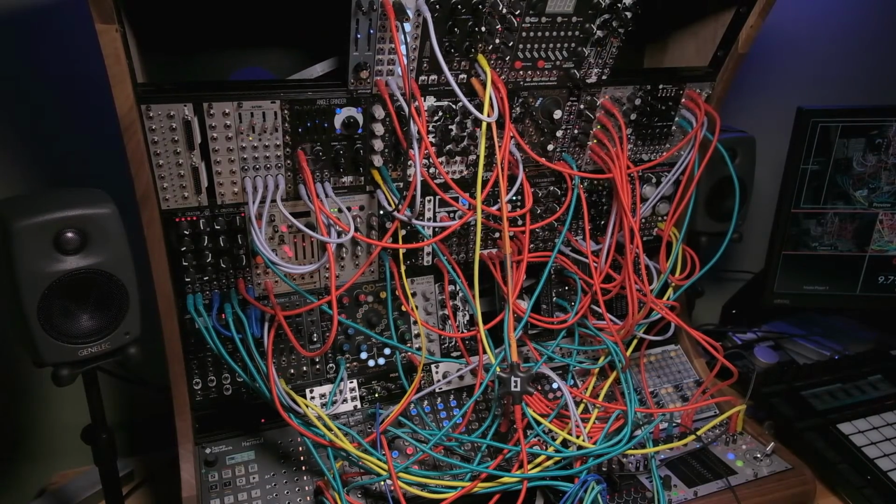COVID, right? COVID brings a lot of new hobbies to a lot of people. And so this is modular to me. Not much more to say than that.